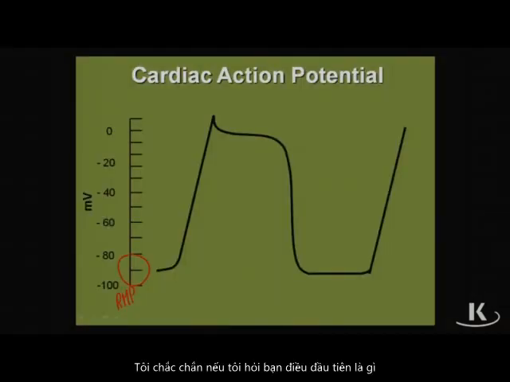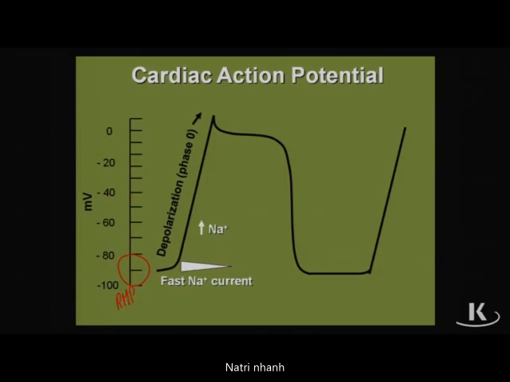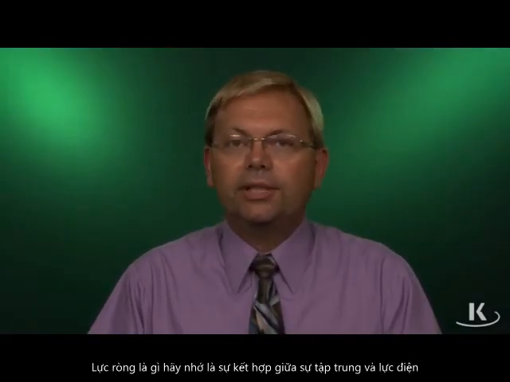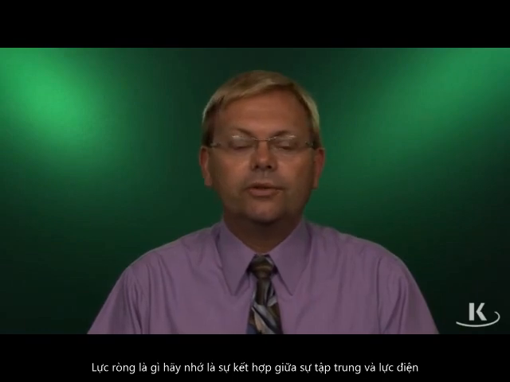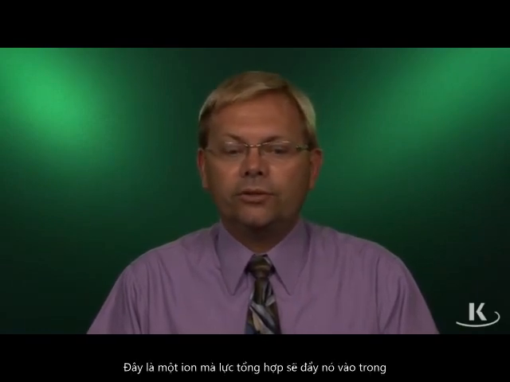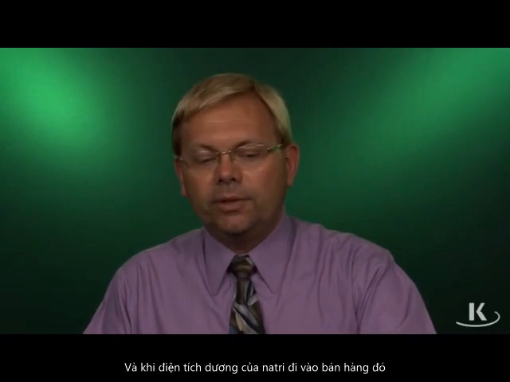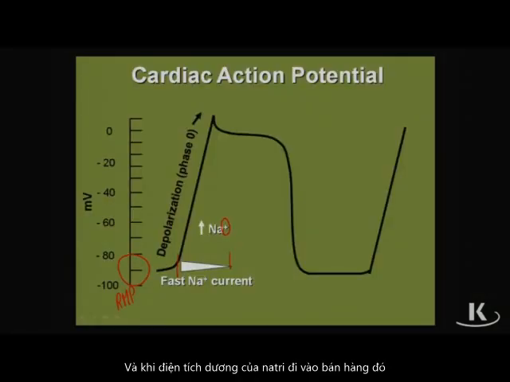I'm sure if I ask you what is the first current, you probably are all telling me that it's going to be the fast sodium current. That fast sodium current is called this way because if you check this arrow, it starts abruptly and just very quickly finishes. Sodium is an ion for which the net force, remember, is the combination of concentration and electrical force. This is an ion for which the net force is to push it into the cell. And as the positive charges of sodium get into that cell, you expect a rapid depolarization.